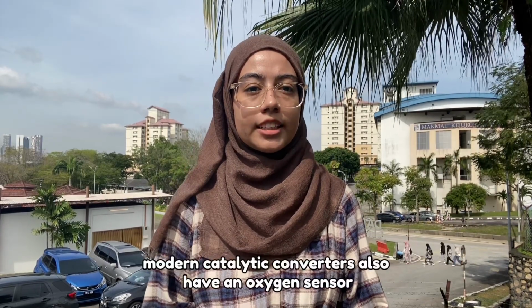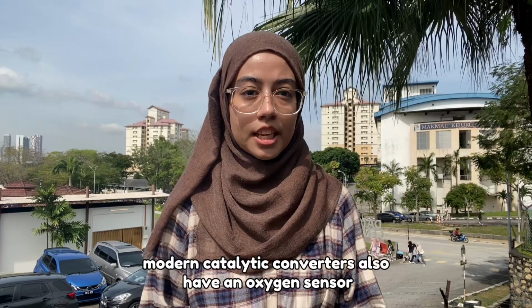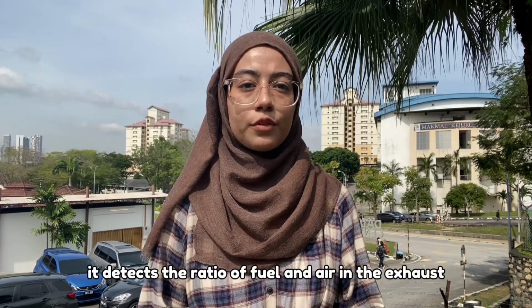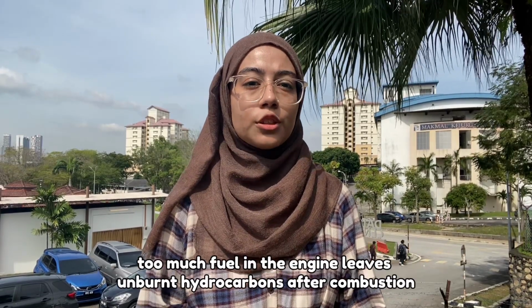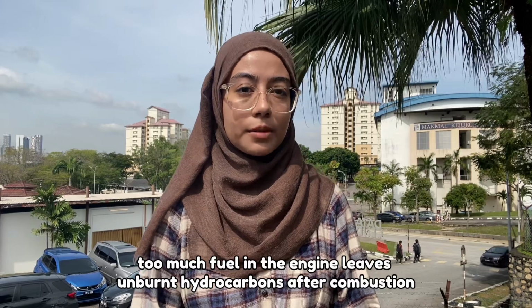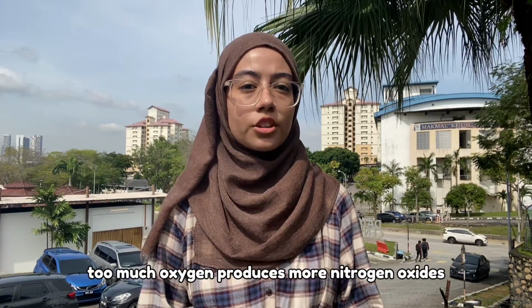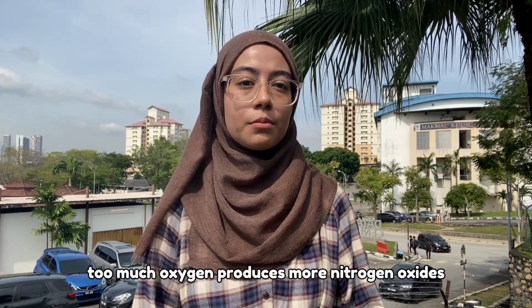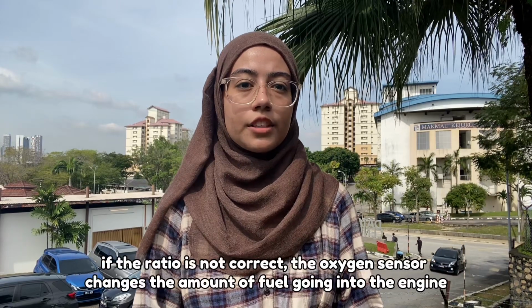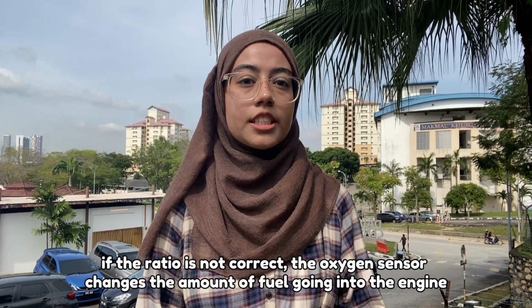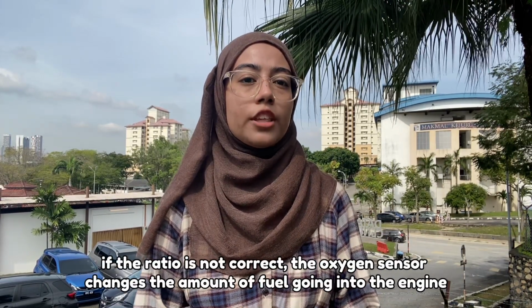A modern catalytic converter also has an oxygen sensor. It detects the ratio of fuel and air in the exhaust. Too much fuel in the engine leaves unburned hydrocarbons. After combustion, too much oxygen produces more nitrogen oxides. If the ratio is not correct, the oxygen sensor changes the amount of fuel going into the engine. That's all from me.